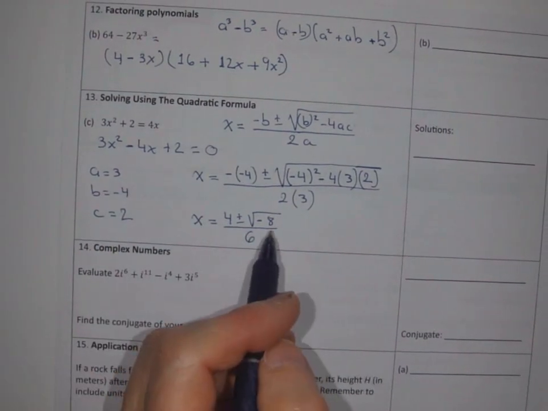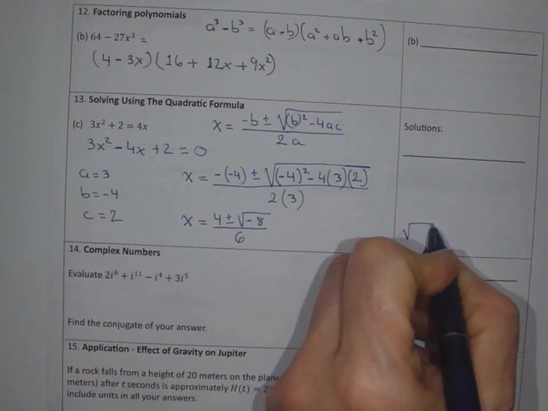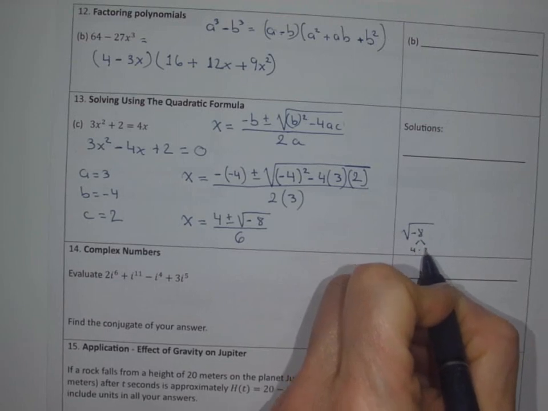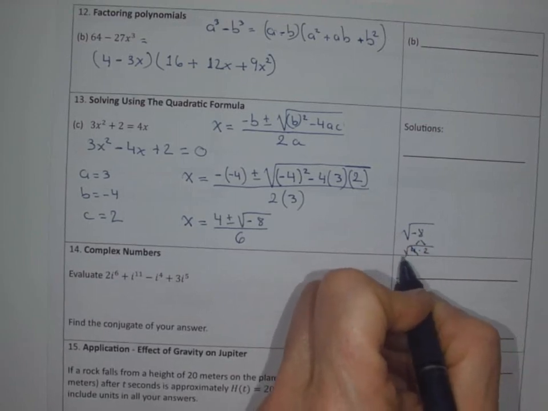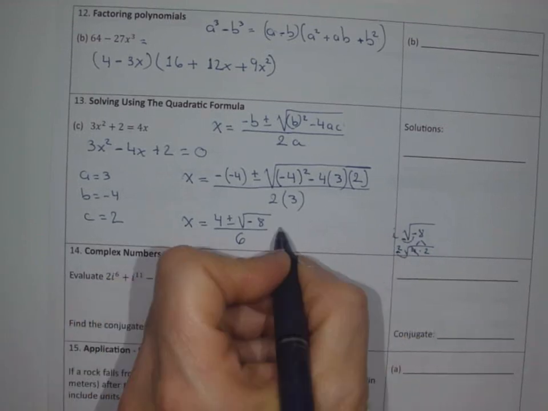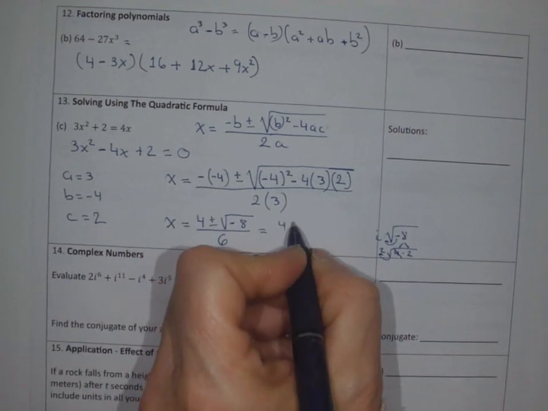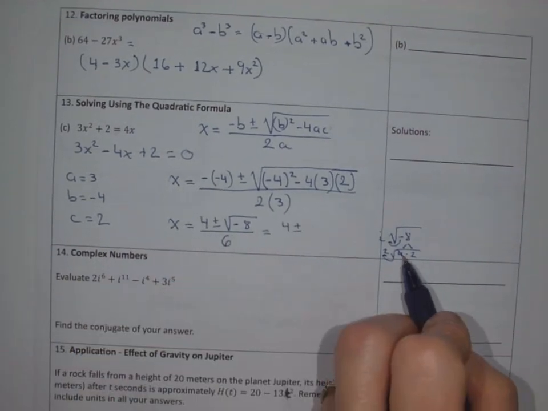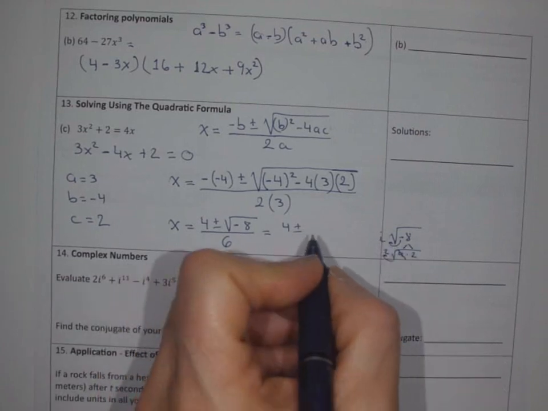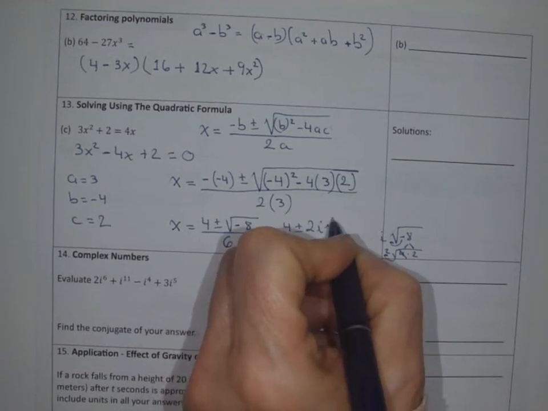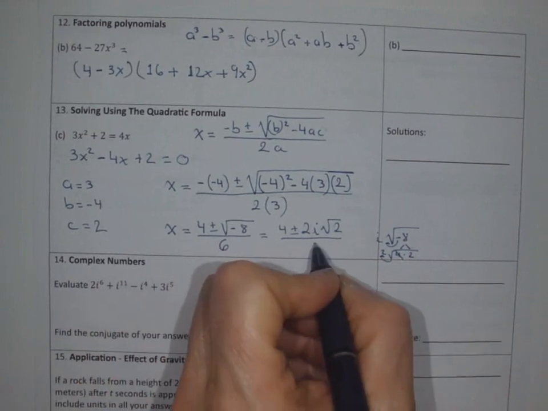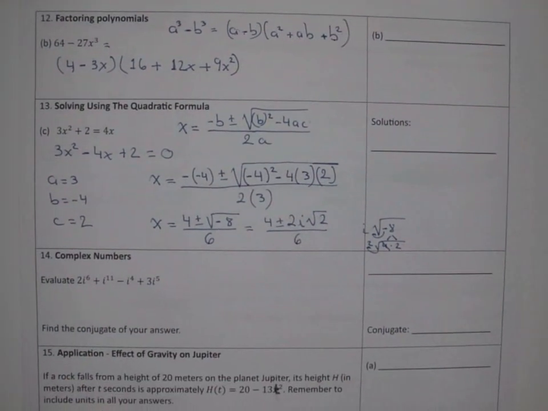Okay, the square root of negative 8 can be simplified. I'm going to do that here. Negative 8. We can break that into a 4 times 2. And the 4 will come out of the root as a 2, and the negative will come out of the root as an I. So I would have the 4 plus or minus, right? And then remember the 4 came out as a 2, and the negative as an I, so we will have a 2I, and then what's left inside the root will be that 2. All over 6.